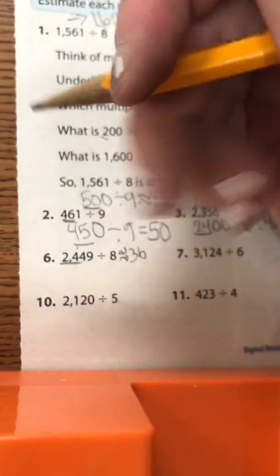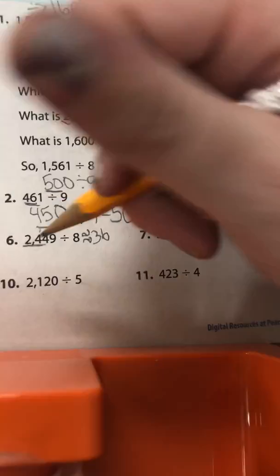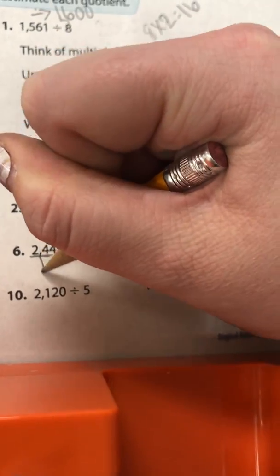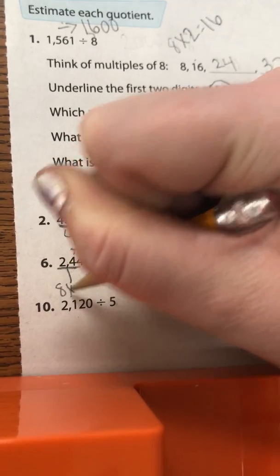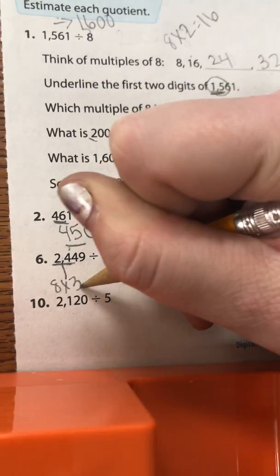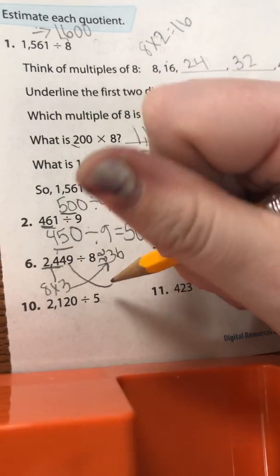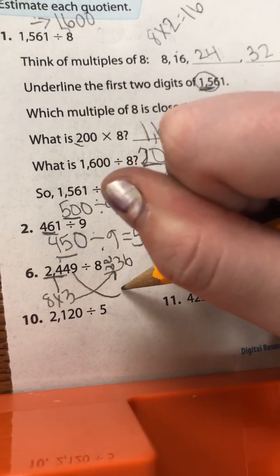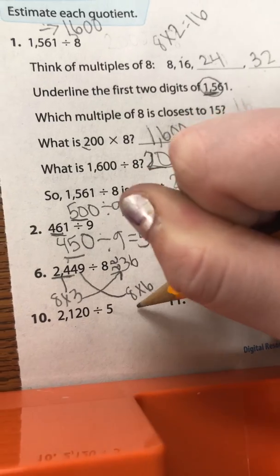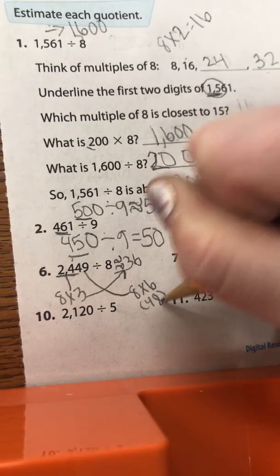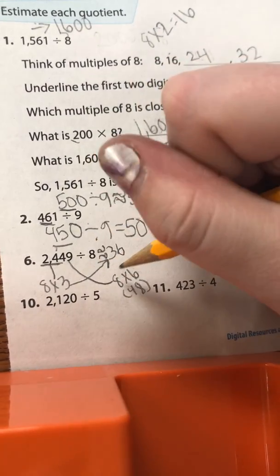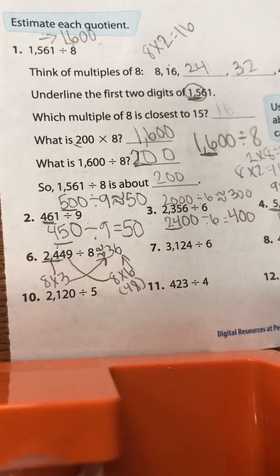Now to break this down further, because that seems kind of confusing, 24 right here is 8 times 3. That's why I put a 3 there. 49 right here is really close to 8 times 6, which is 48. Since we're just rounding, that's okay that it's one off. That's why I put a 6 there.